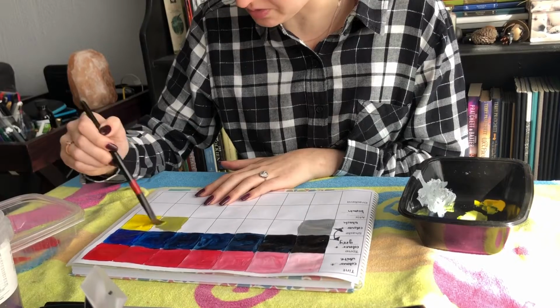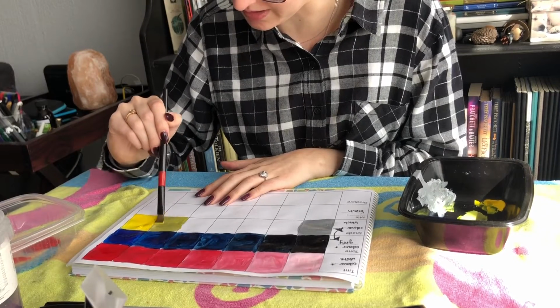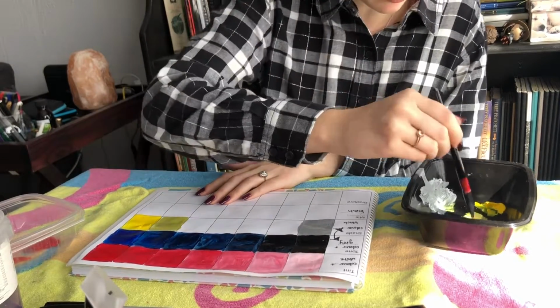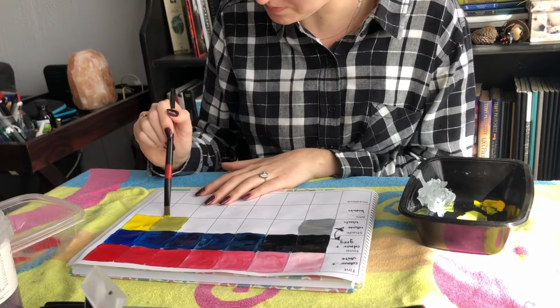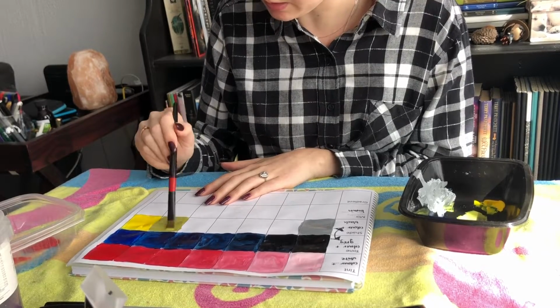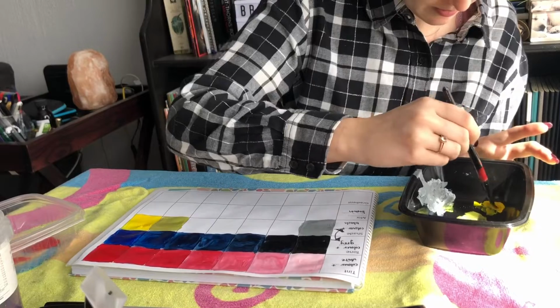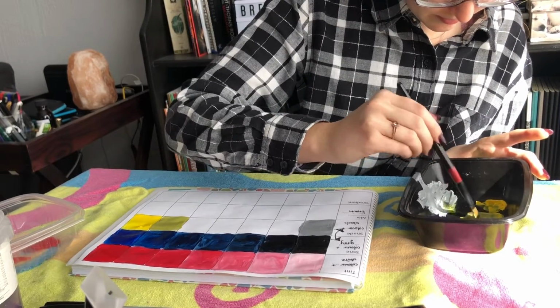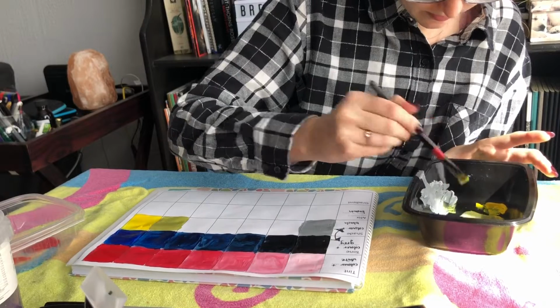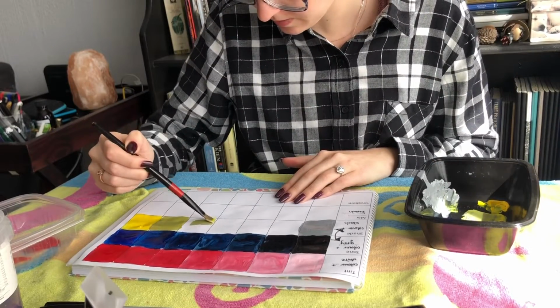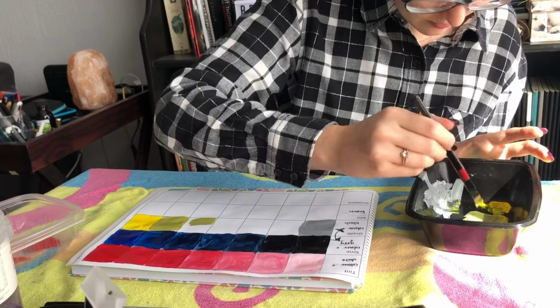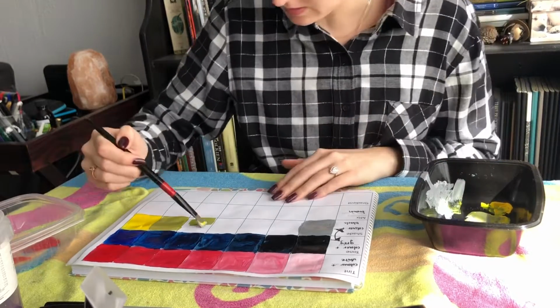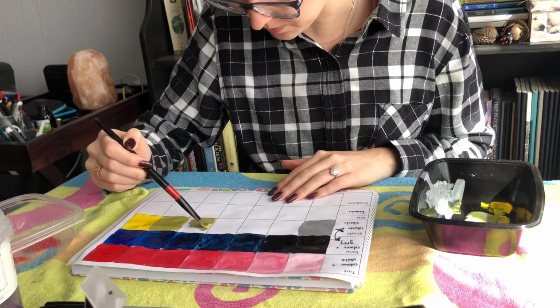This is prettier than I thought it would be, to be quite honest with you guys. I mean, it's not beautiful, but it's better looking than I thought it would be. Okay, that's a bit more grey.